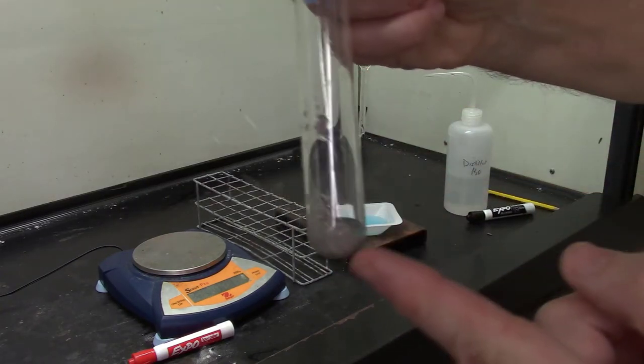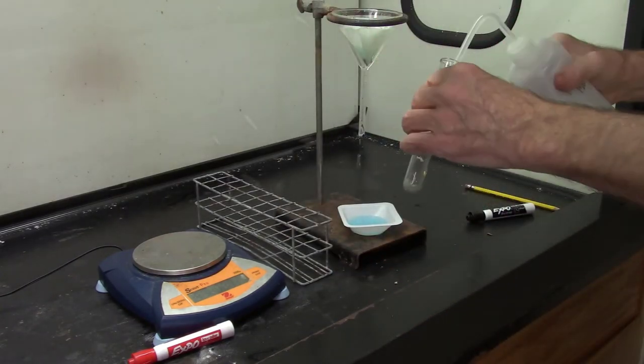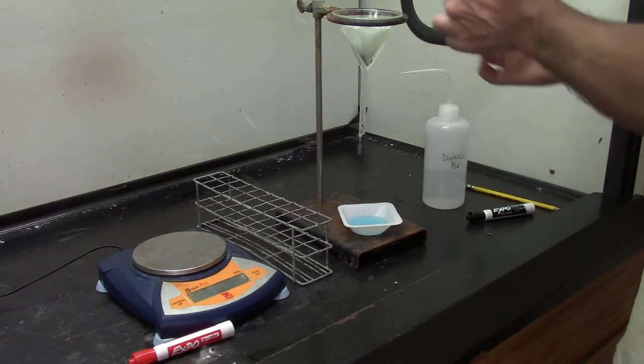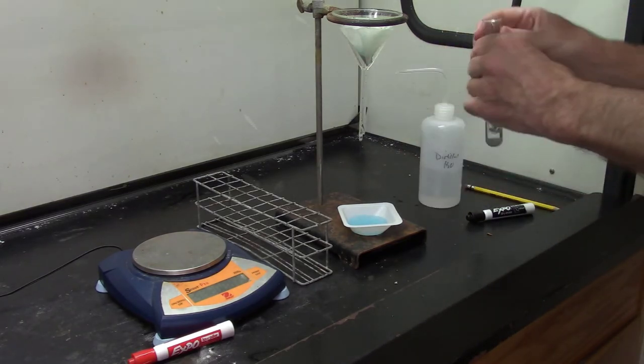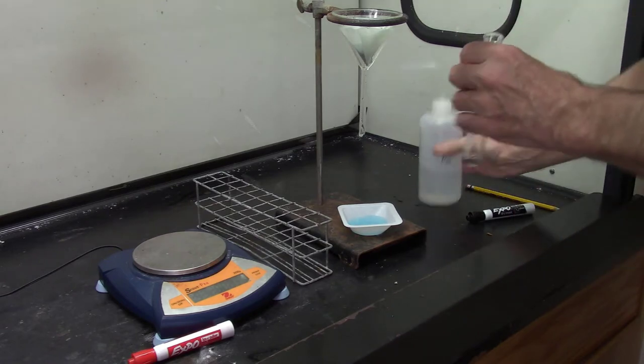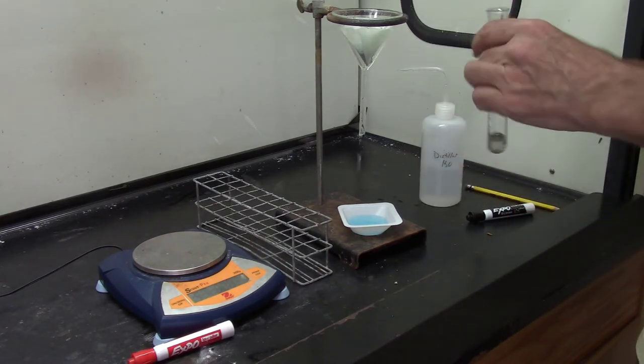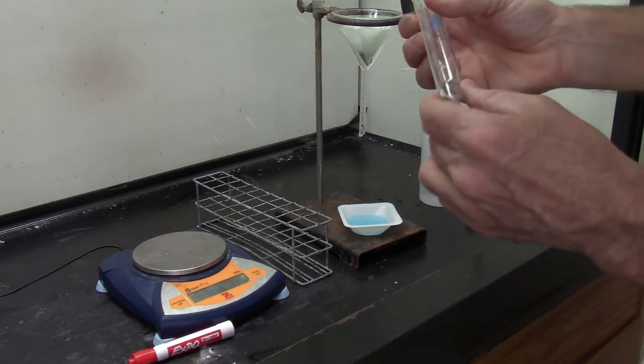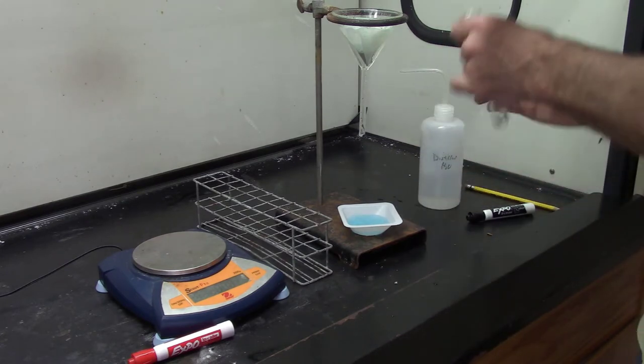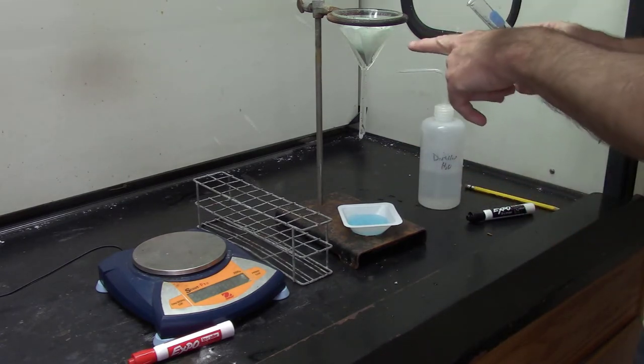Still have some silver in there. I got to get that out. So use a little bit more distilled water, shake it, pour it through. Do it again. Shake it, and pour the silver through. Maybe one more time if I can get it all. There's a little bit left in there. Shake it and pour. I think that's just about it. A little bit maybe. Alright, so got the silver in here in the filter paper.